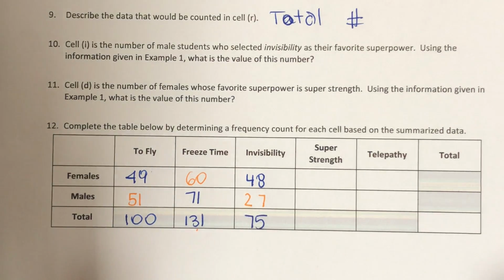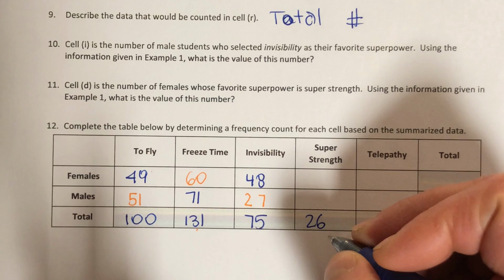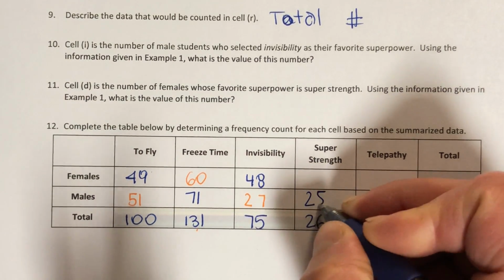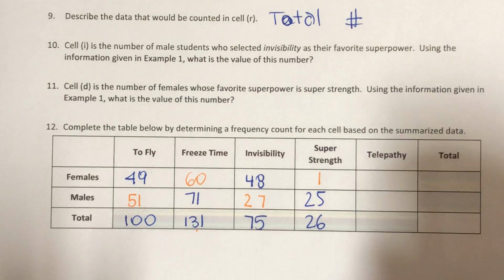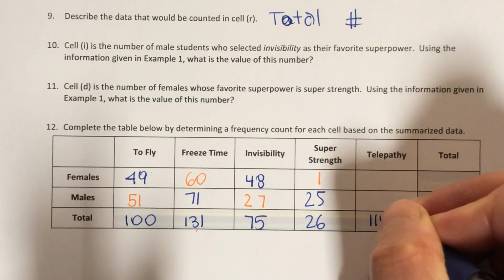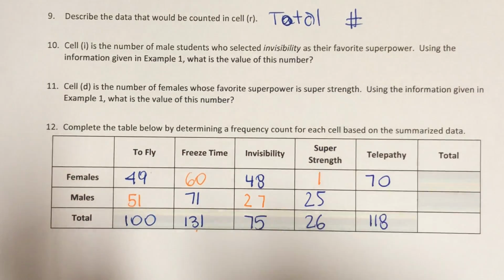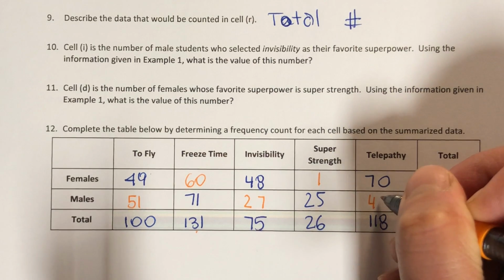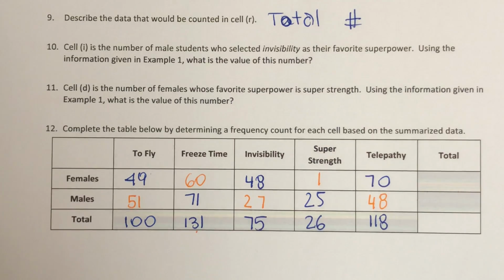Super strength, that is the next thing. I have 26 students total, and out of those 26 students, 25 were males. Well, if 25 were males, then 1 will be for a female. And the last category is telepathy, and we had 118. 70 were females. So if that's the case, we will have to have 48. 70 plus 48, so that's that.